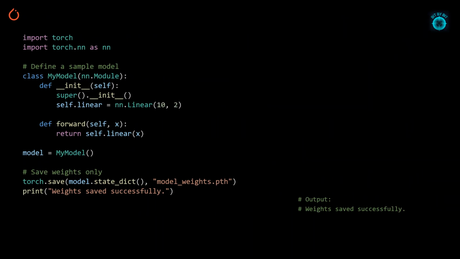Here, we define a simple model using the linear layer from torch.nn. After creating an instance of the model, we save its weights by calling torch.save and passing in model.state_dict. We store it in a file named model_weights.pth. This saves only the trained parameters, not the model architecture. This is the recommended way for most use cases. The print statement confirms that the weights were saved successfully.